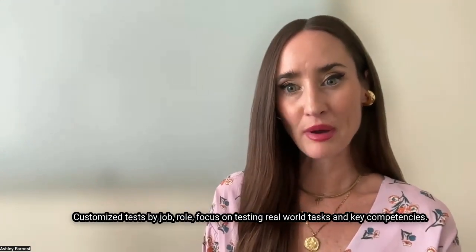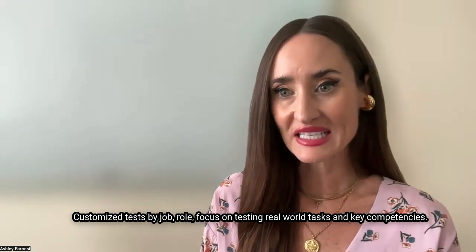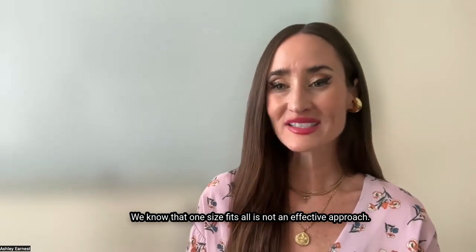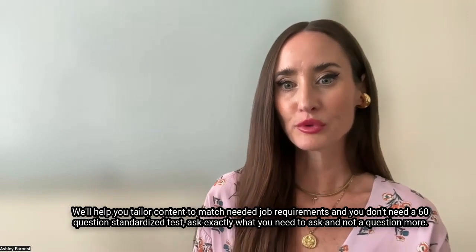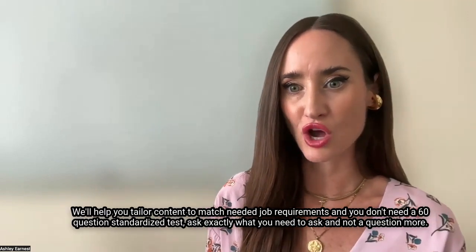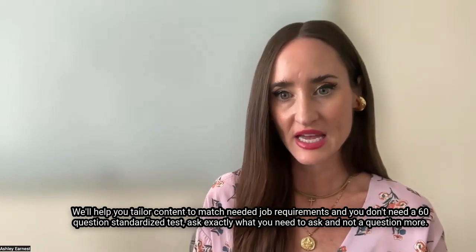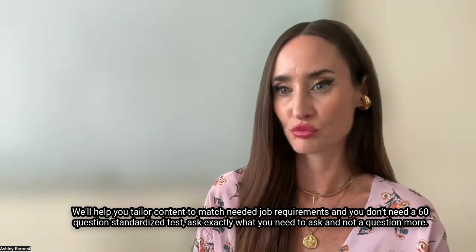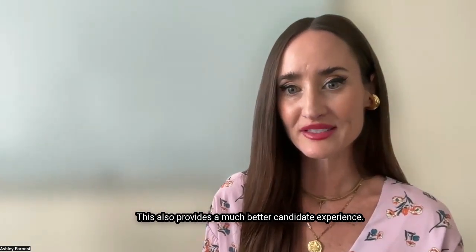Customize tests by job role. Focus on testing real-world tasks and key competencies. We know that one size fits all is not an effective approach. We'll help you tailor content to match needed job requirements. And you don't need a 60-question standardized test. Ask exactly what you need to ask and not a question more. This also provides a much better candidate experience.